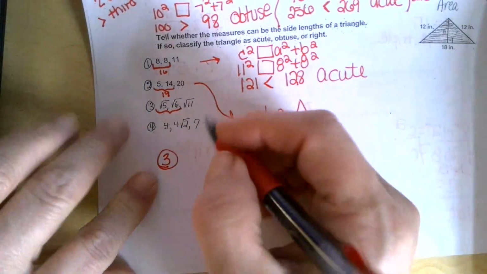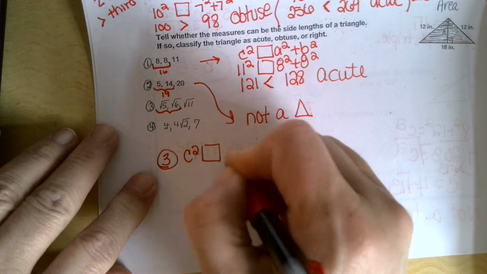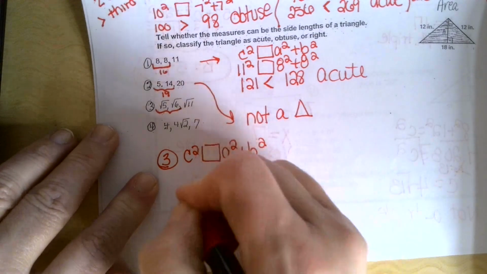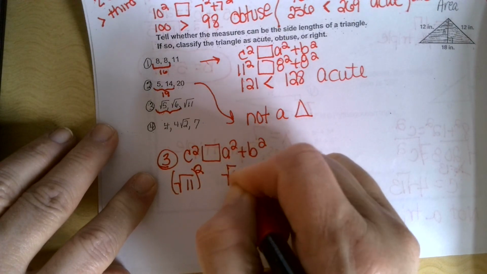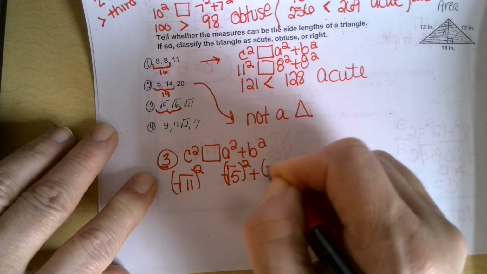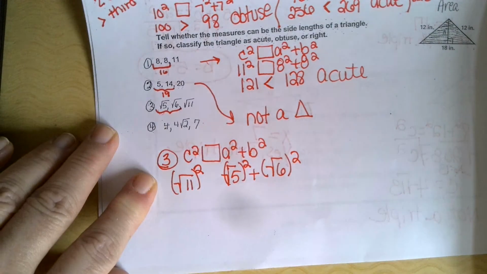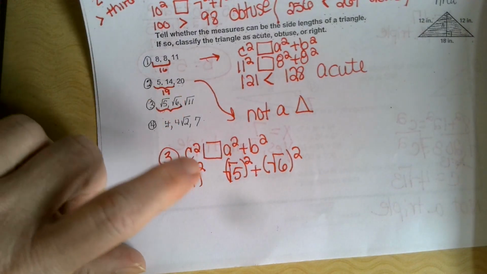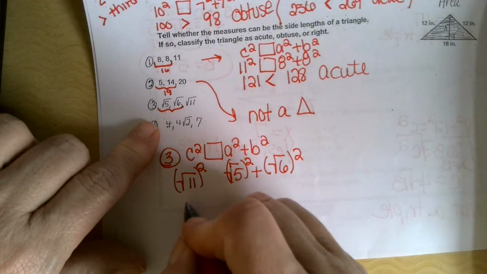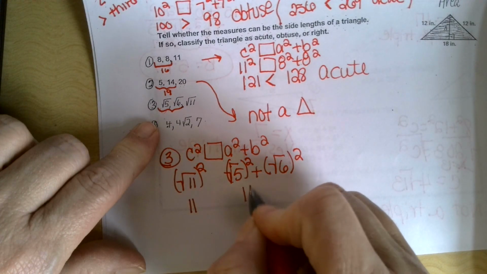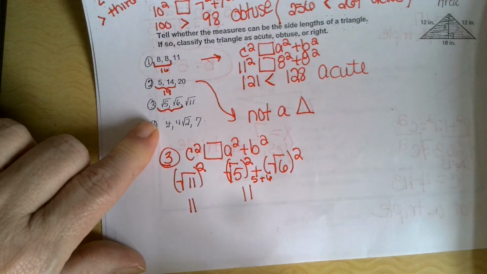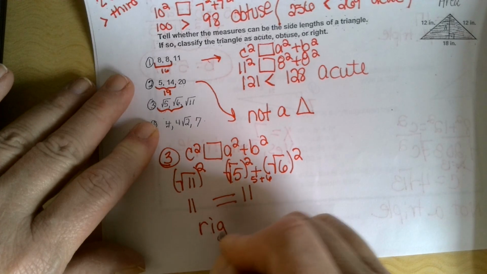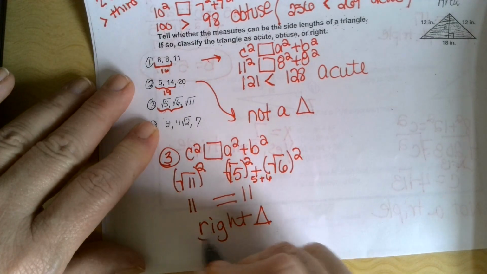Okay, so number 3, we're going to say c squared, a squared plus b squared. Square root of 11 squared, and this is square root of 5 squared plus square root of 6 squared. Pay attention to how I wrote that. Now this is super easy because what happens when you have a square and a square root? They cancel each other out. And this is going to be 5 plus 6. You need to write that down. 5 plus 6, which is 11. These are equal. So that means this is a right triangle. And that's your answer.